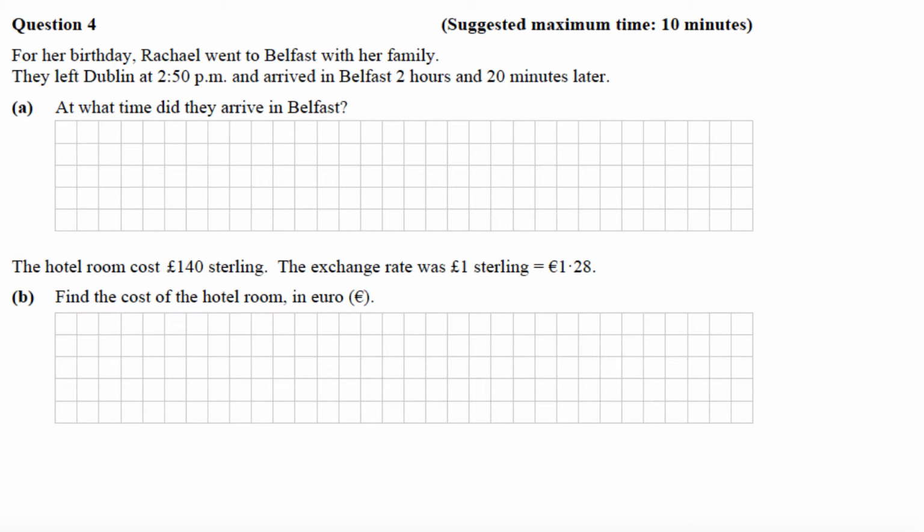So this is the 2015 Junior Cert Ordinary Level Paper 1 and we're looking at question 4. For her birthday, Rachel went to Belfast with her family. They left Dublin at 2:50 p.m. and arrived in Belfast 2 hours and 20 minutes later. Part A says, at what time did they arrive in Belfast?